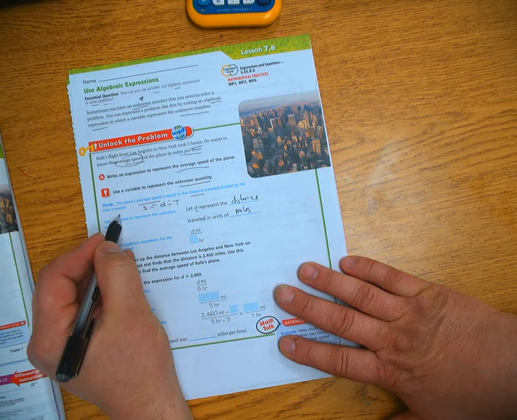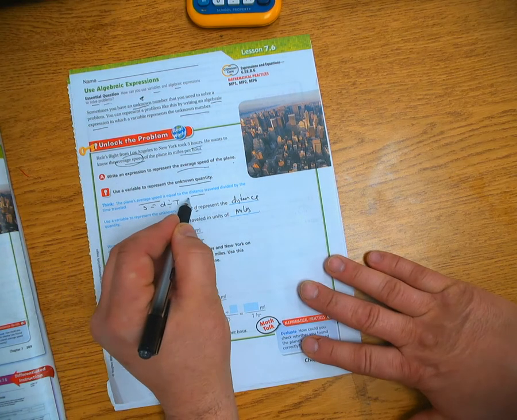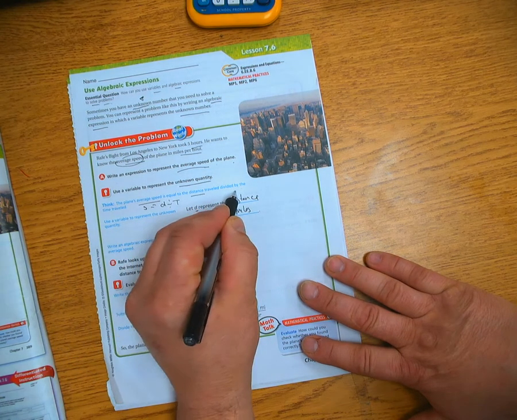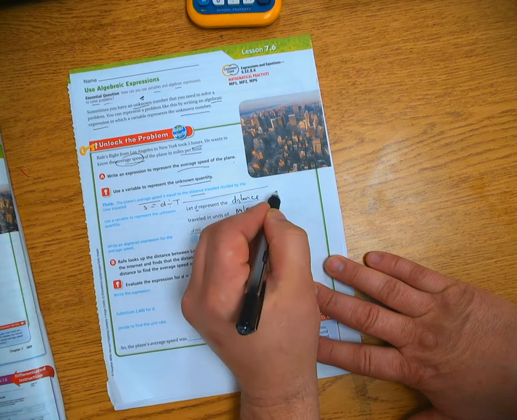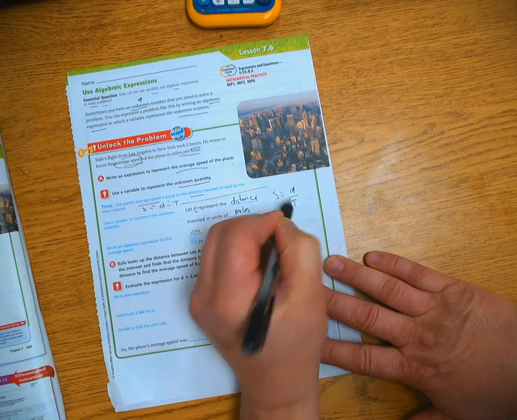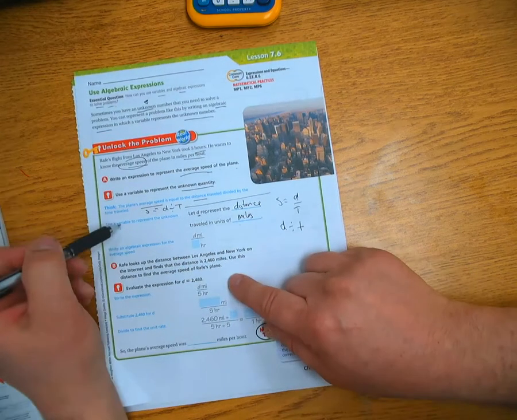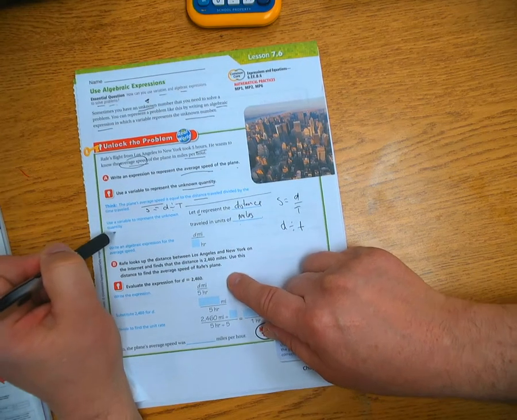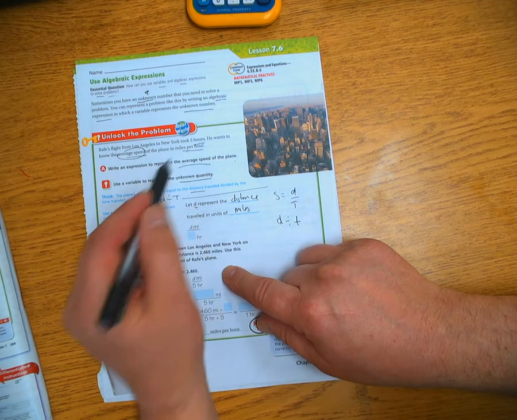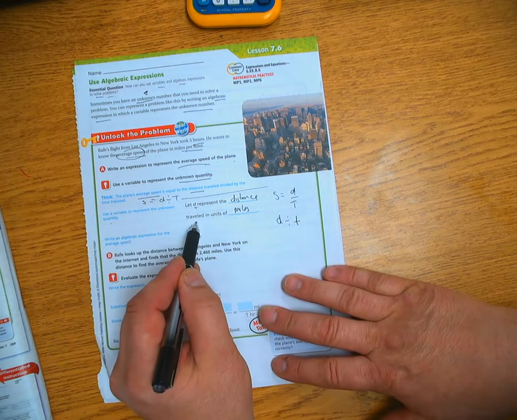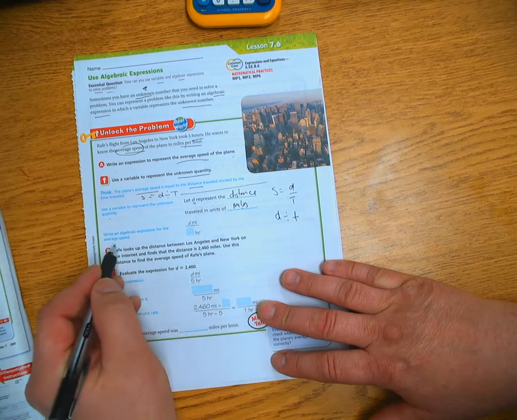Okay, so we know a few things here. The plane's average speed is equal to the distance traveled divided by the time it took. So you might see it like this, or speed could equal distance over time. That's the same as distance divided by time. And you can see it down here. Use a variable to represent the unknown quantity. So our unknown quantity is the distance. We know how long it took, but we don't know how far he went. And then it's miles. Our distance is in miles, not kilometers or inches or feet.